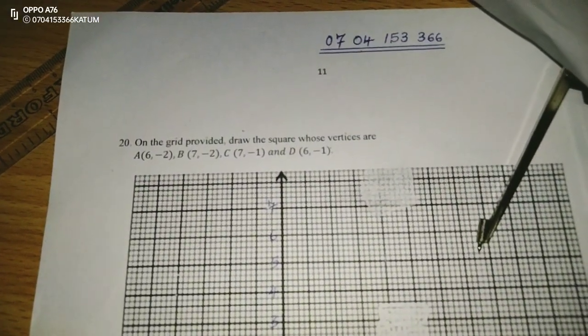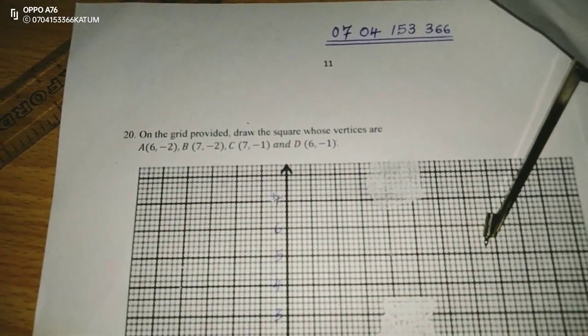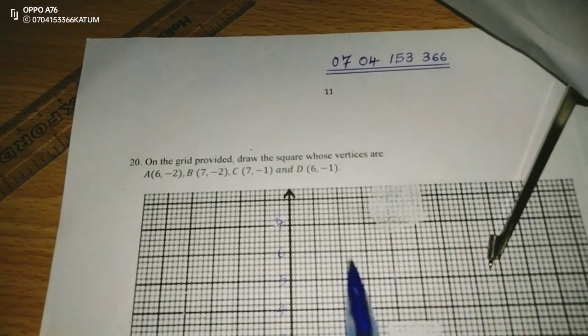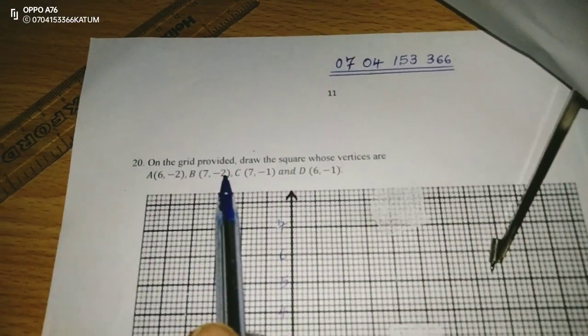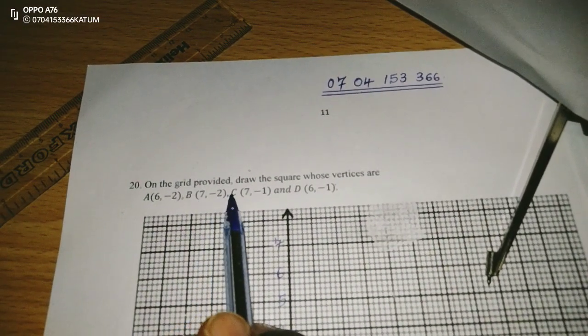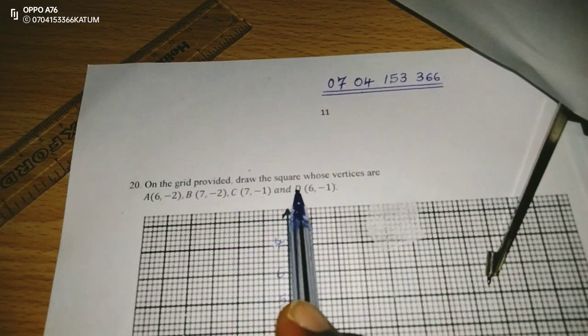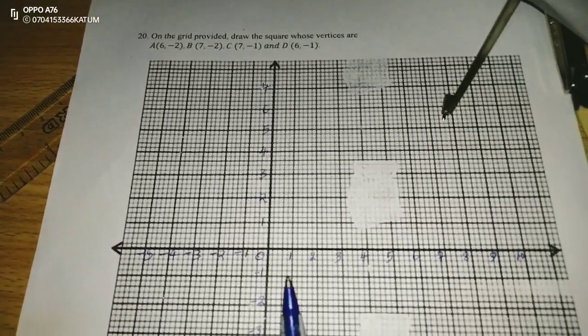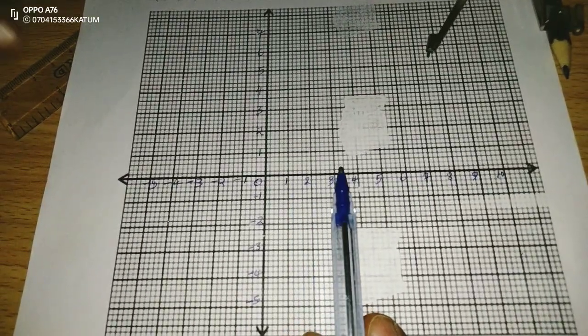Thank you for joining this lesson, number 20 on transformations. We are told that on the grid provided, draw the square whose vertices are A (6, -2), B (7, -2), C (7, -1), and D (6, -1).